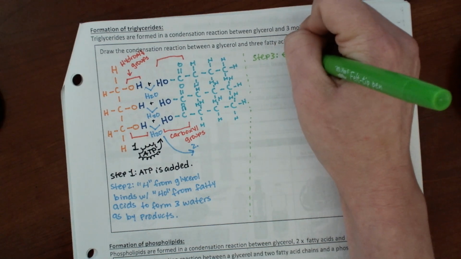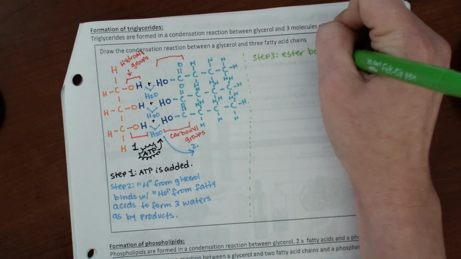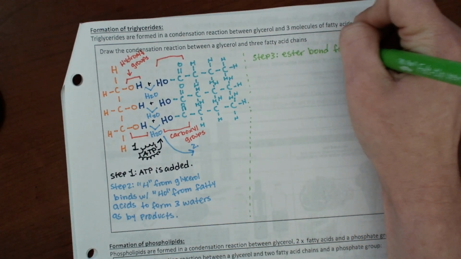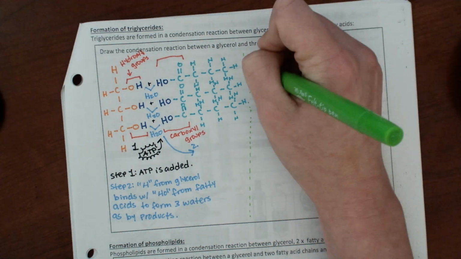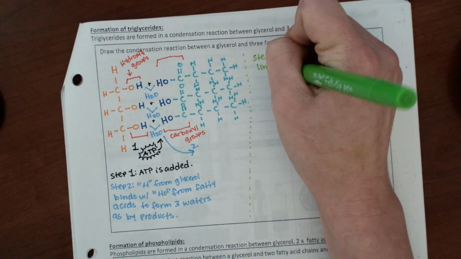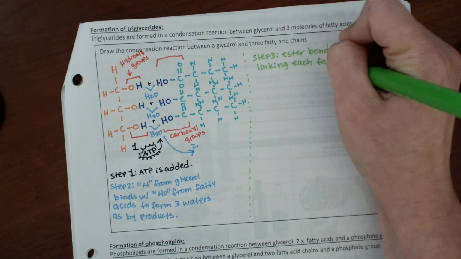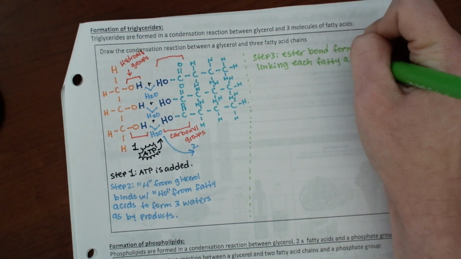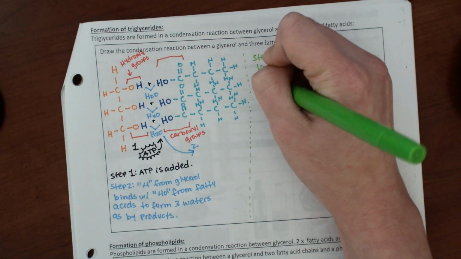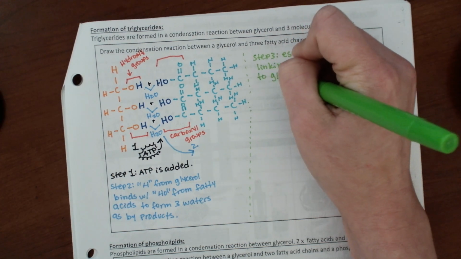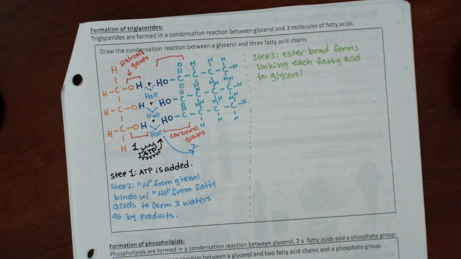Ester bond forms, linking each fatty acid to glycerol.